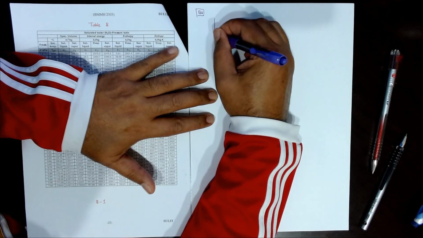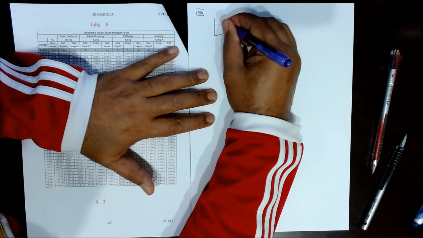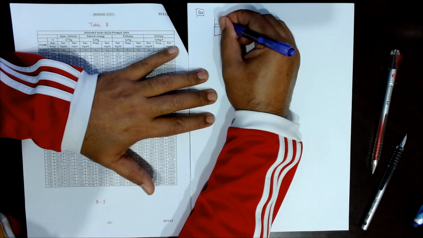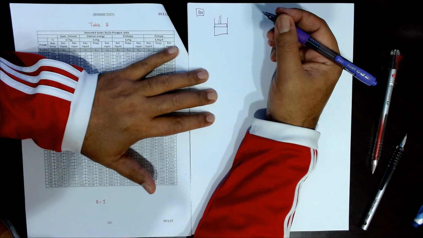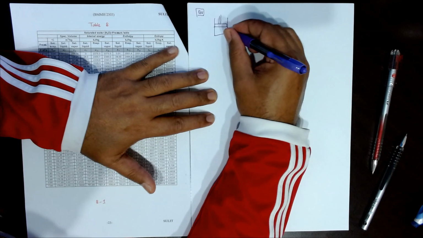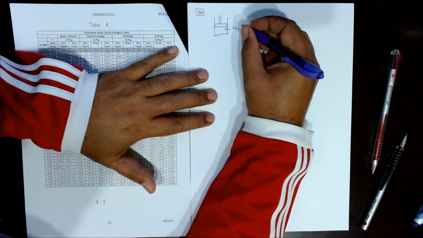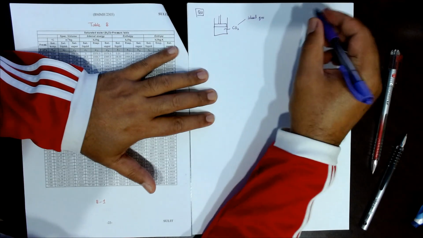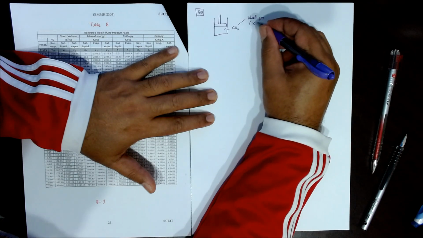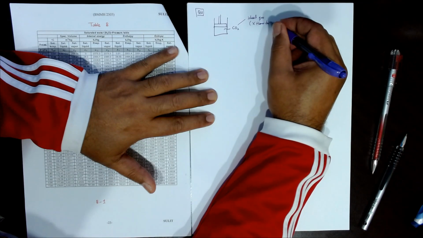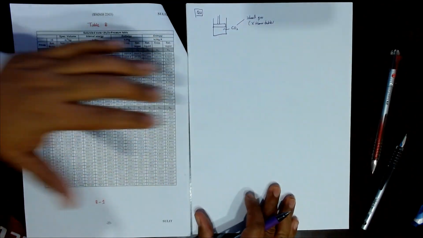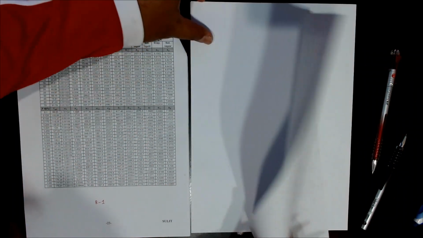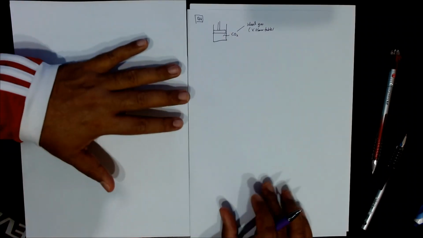Again, same problem: I have a piston-cylinder device. But before, we always started with the word steam or water. This one starts with the word CO2. CO2 is what? An ideal gas. So when it is an ideal gas, you do not need the thermodynamic table. You can leave the table aside, because the table is for water.